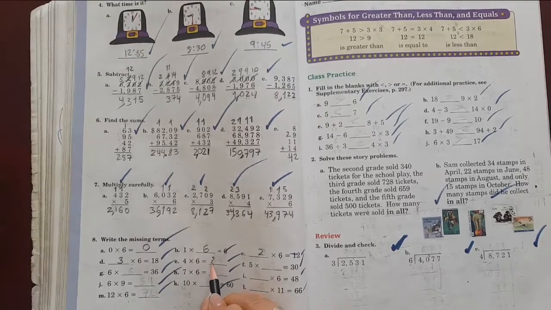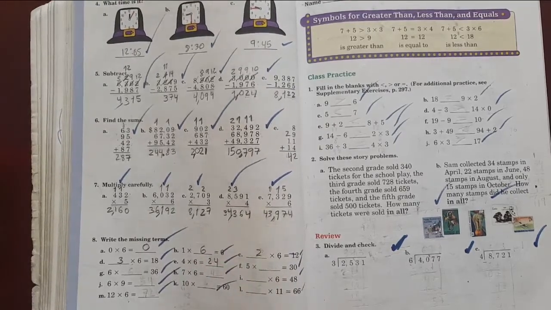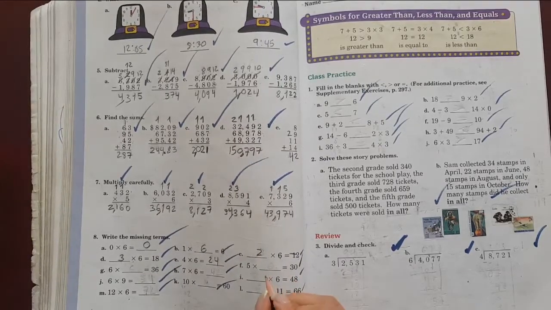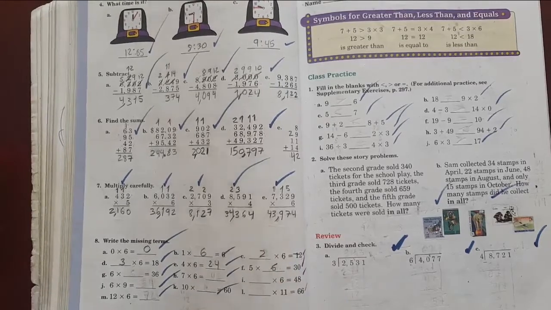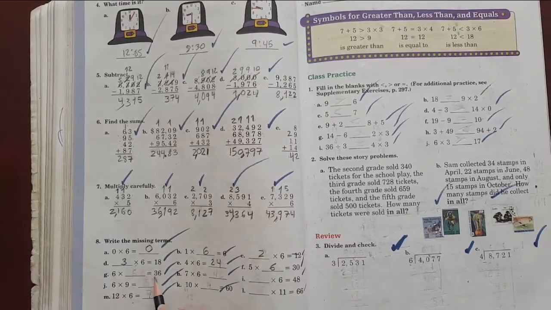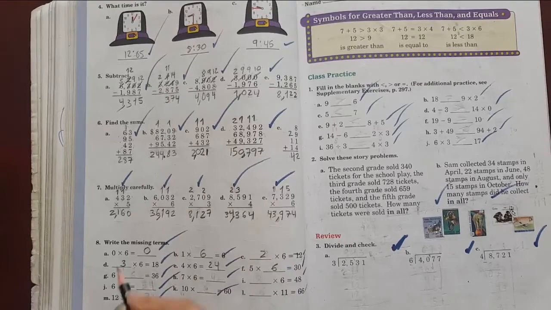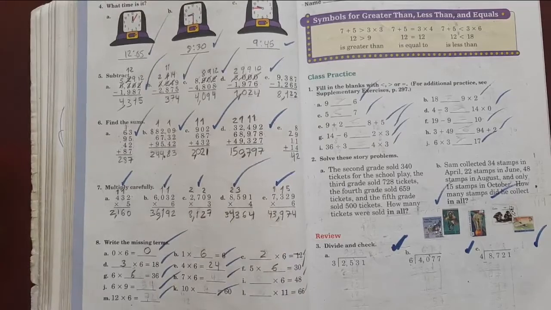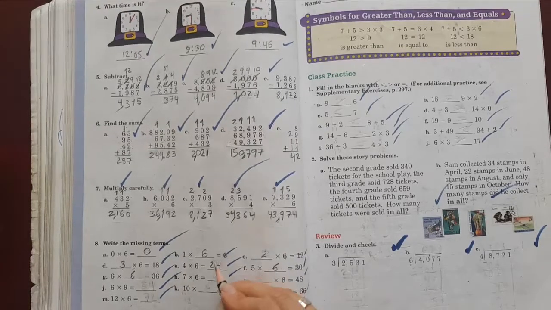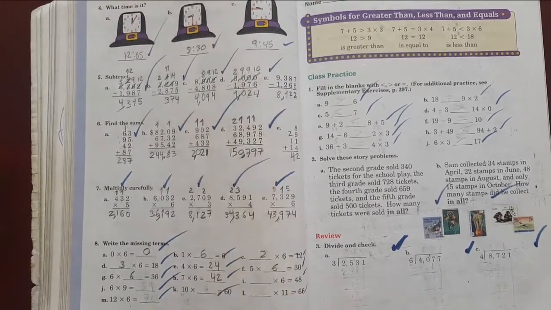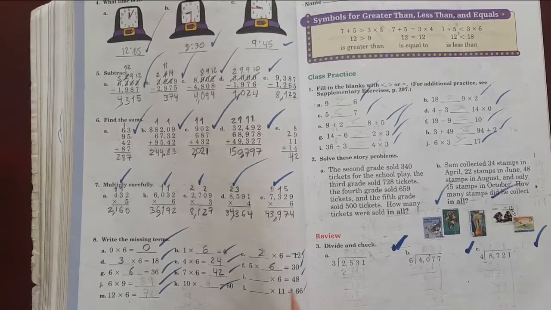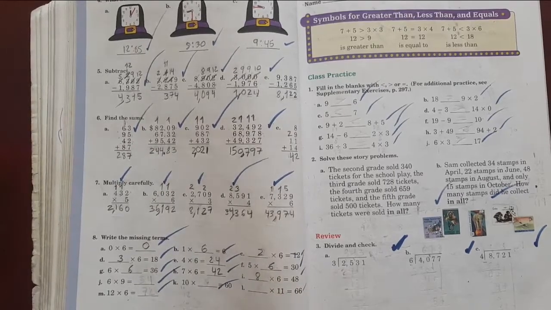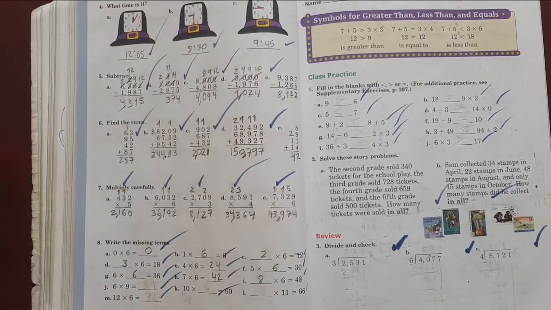Next, 4 multiplied by 6. Easy, easy, easy. 24. Next, 5 multiplied by gives me 30. 6. Good job. 6 multiplied by gives me 36. Which is the missing number? 6. 7 multiplied by 6. Let's think about it. It is 42. Next, 6 multiplied by gives me 48. Which is the missing number? 8. Good job.